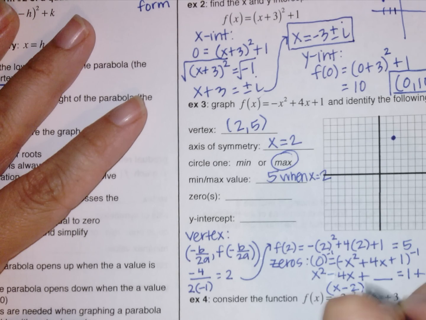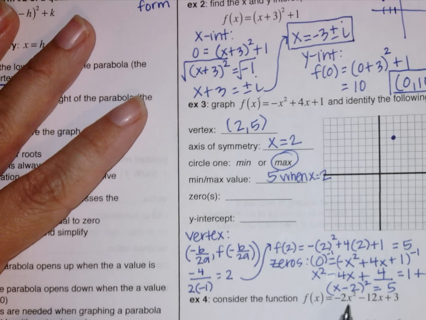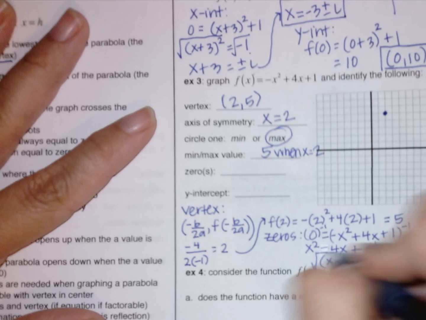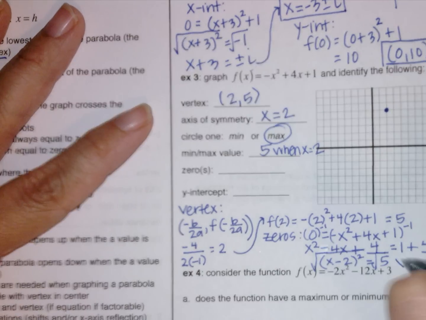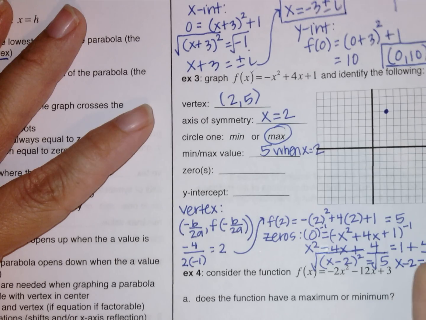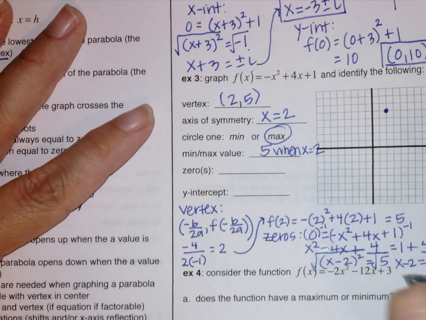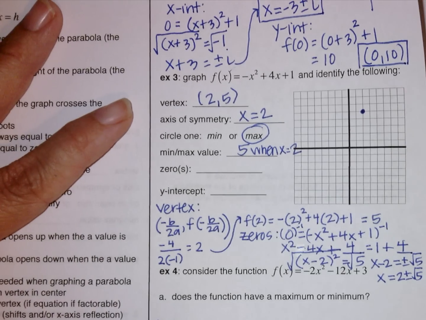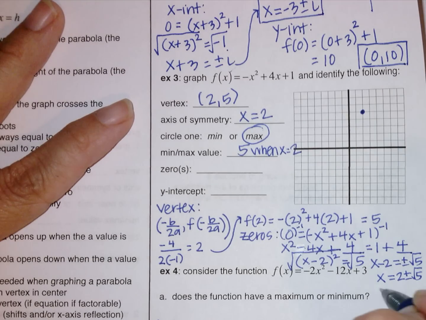So what makes that a perfect square trinomial? It would be 4. 1 plus 4 is 5, and then it's just so much easier to do the square root here. So square root, x minus 2 equals plus or minus root 5, x equals 2 plus or minus root 5. So with equations like this, you might not always have a nice clean x-intercept, but that's okay because we know how to approximate.